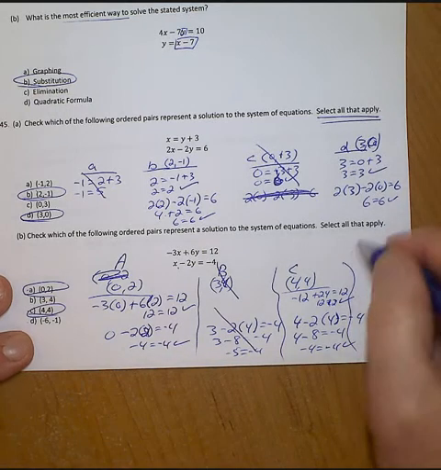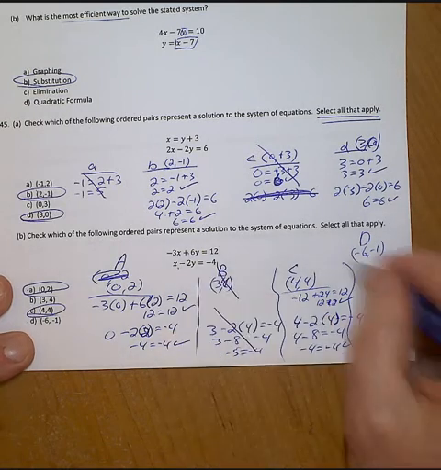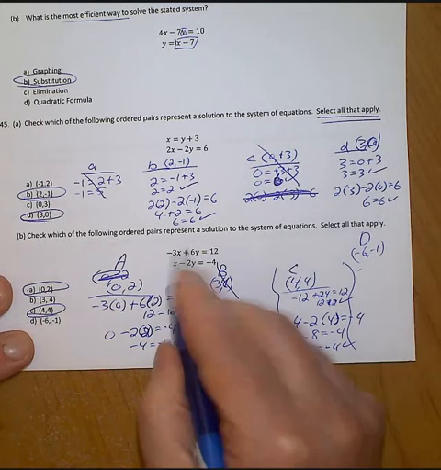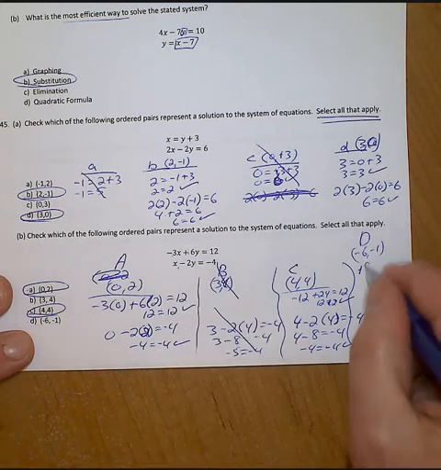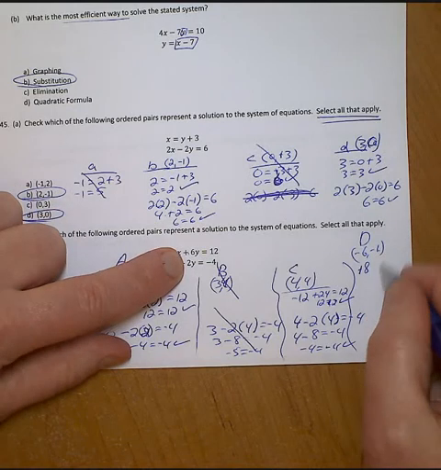Running out of room here. So we'll try D. Negative 6, negative 1. I guess we can just start right from the top. So negative 6 times negative 3 is a positive 18. And then 6 times negative 1 is a minus 6.